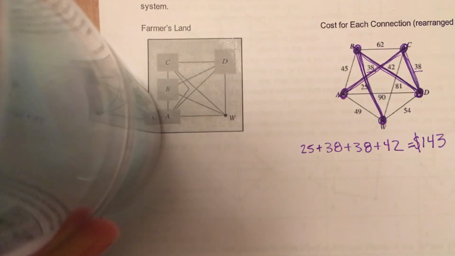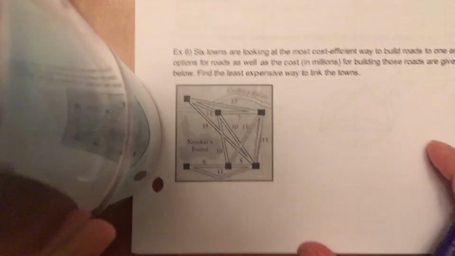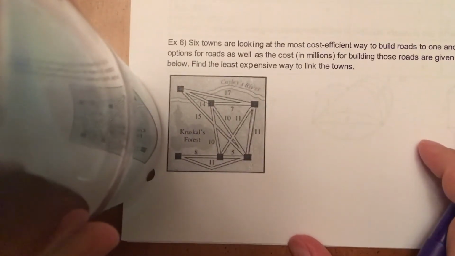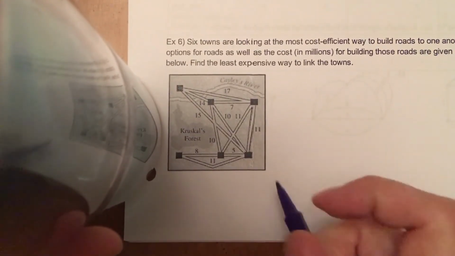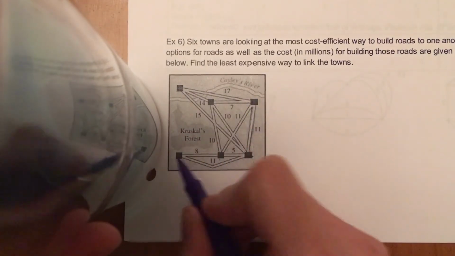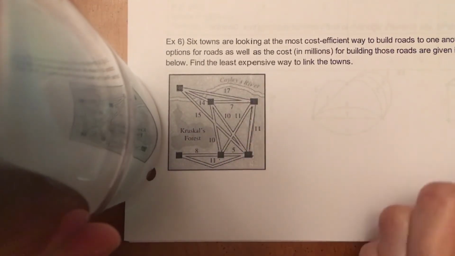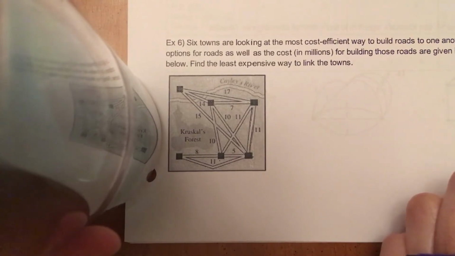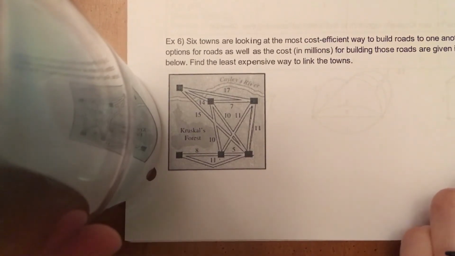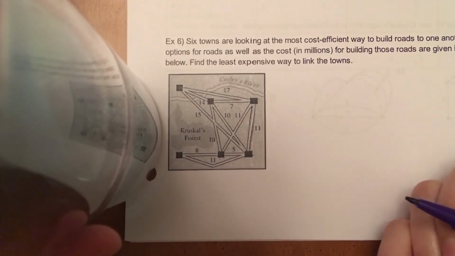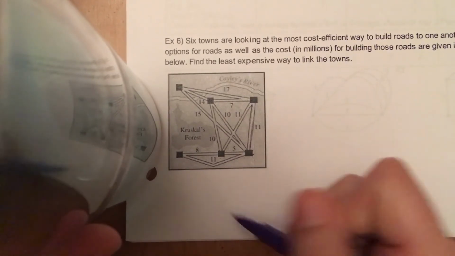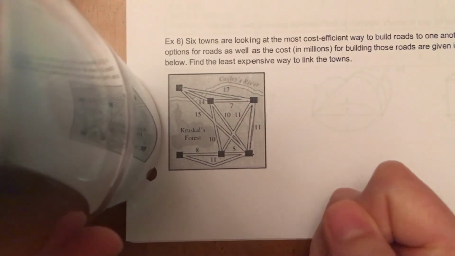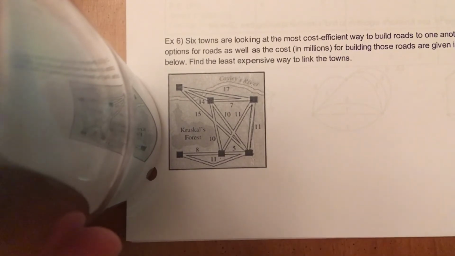Minimal spanning tree. We have one more example we're going to take a look at. For example 6, we're looking at some infrastructure here. We have 6 different towns that we want to be able to connect. We know in real life it's not feasible to have a road connecting every 2 towns directly. So what we're going to look at is what's the cheapest way that I can connect all these places, knowing that I'm not going to be able to directly connect one town to every other town. So again, minimal spanning tree.